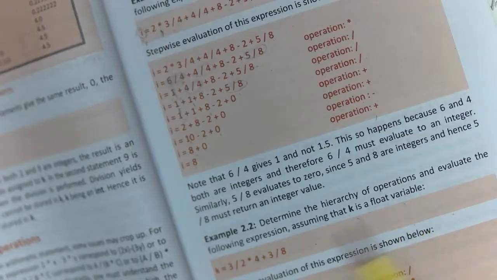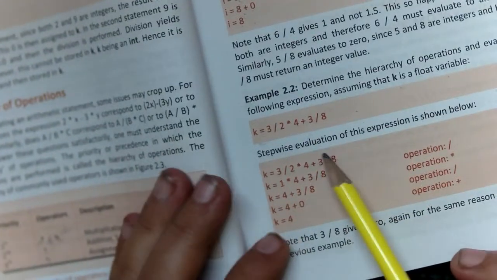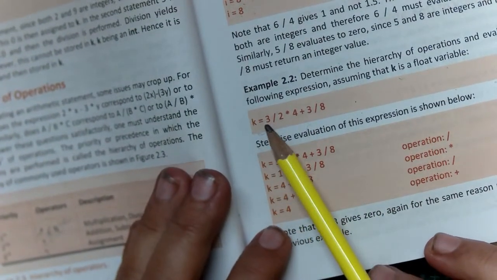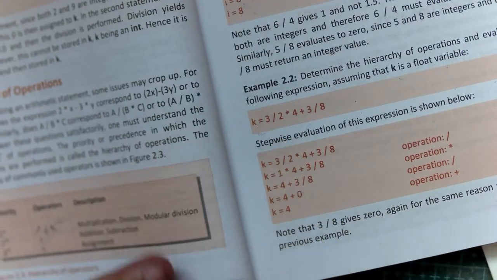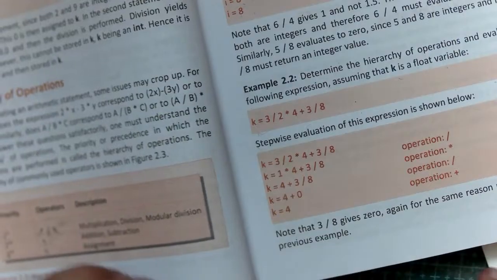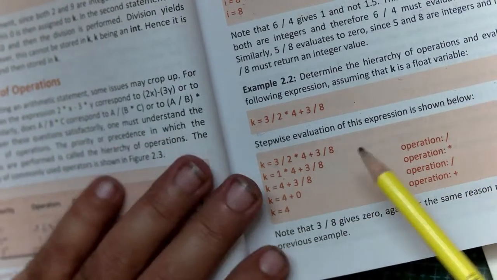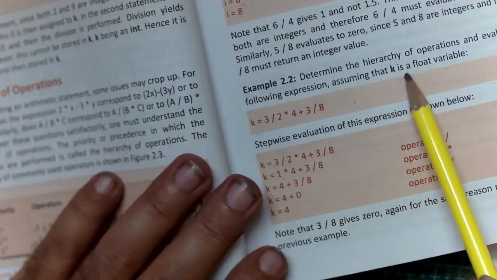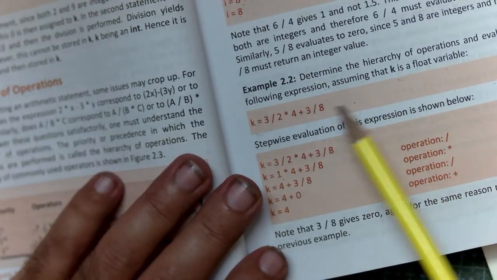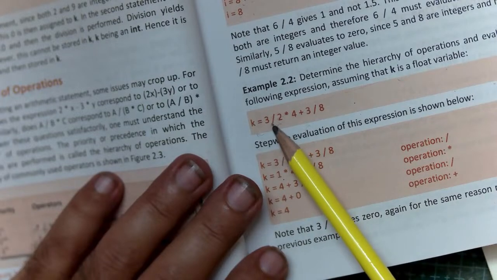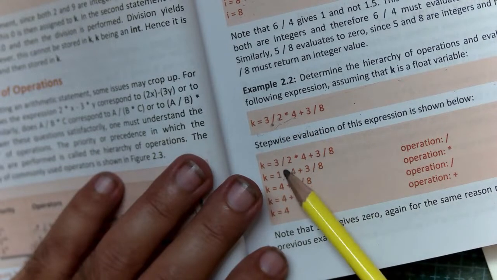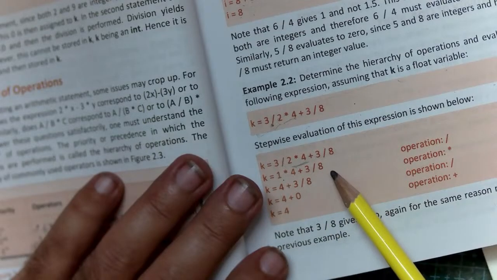Here k is a float number. So in this example, k is a float number, so again it is promoted or demoted as per the type. Determine the hierarchy of operation. Evaluate the following, assuming k is a float number. MDRAS: M first, 2 into 4 is 8.